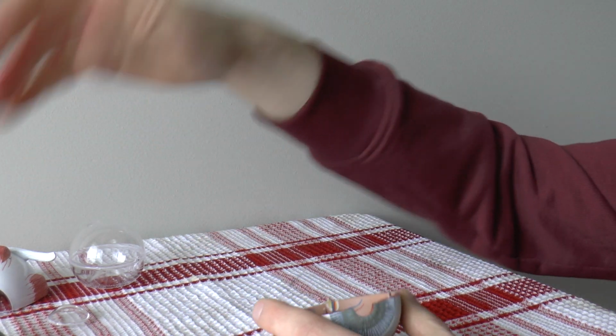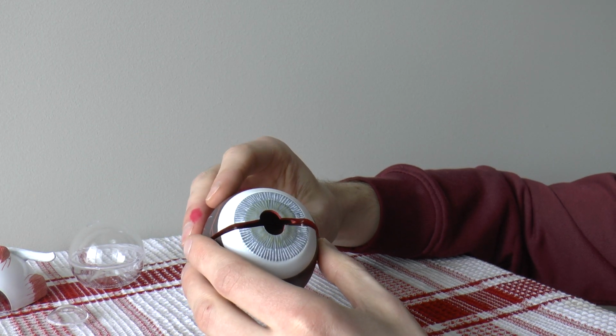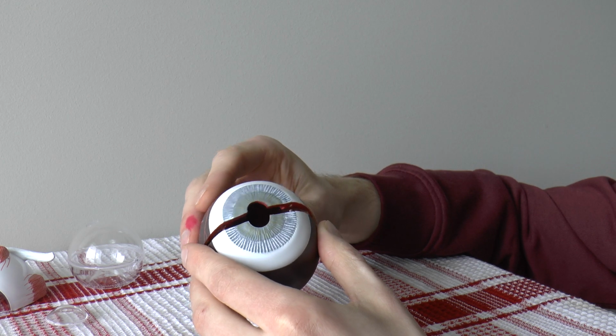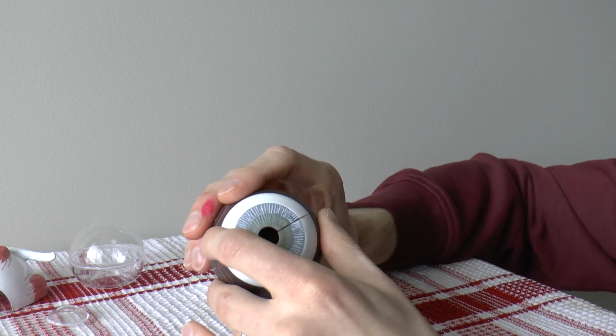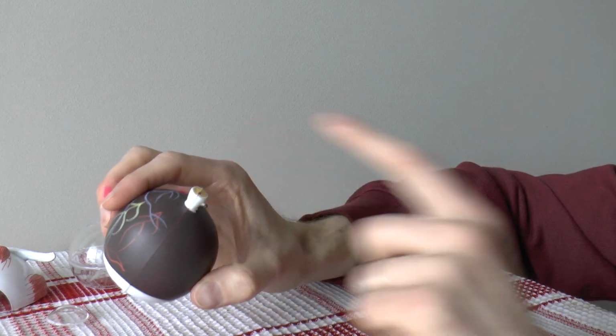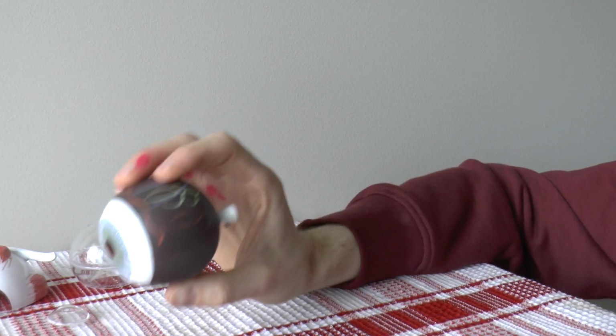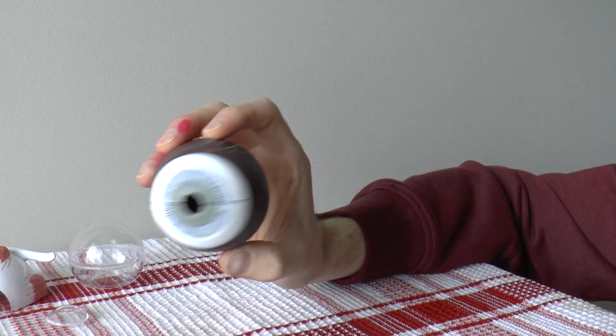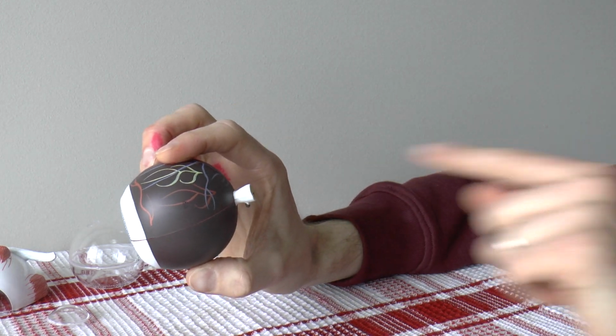Okay, so if I put this back together, I'm going to leave out the lens and all that. This is not easy to put together if you're not looking at it straight on. This provides output from what you are looking at into your brain. This goes into your brain.